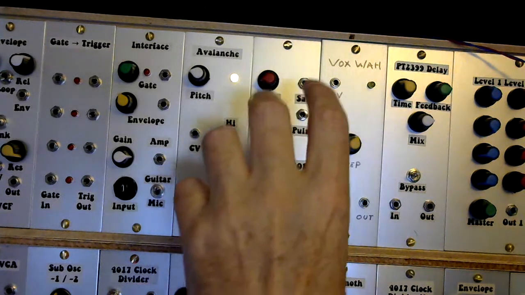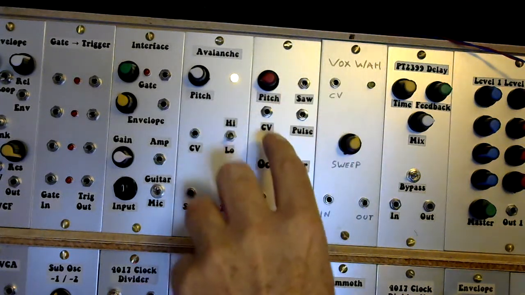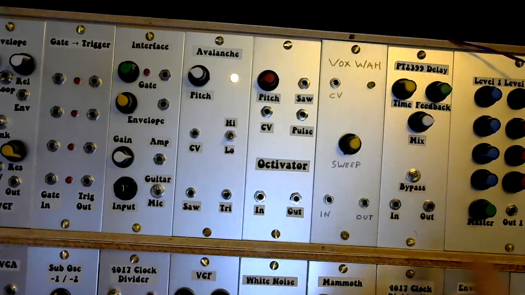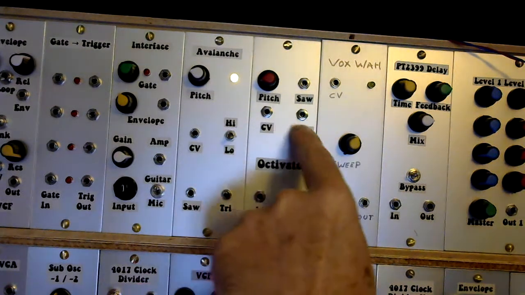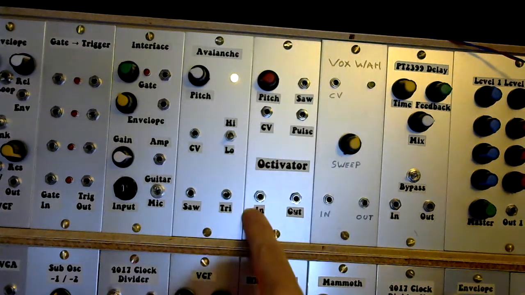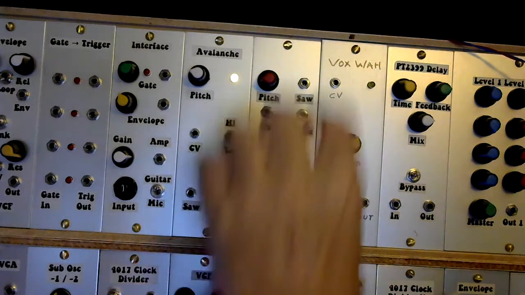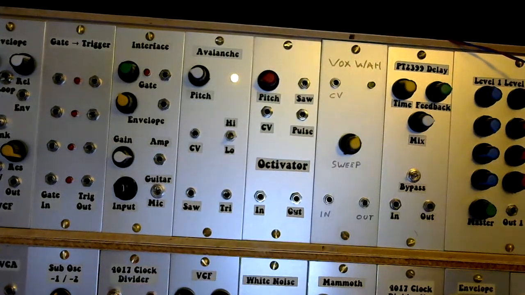So in its basic format, you get the saw output and you get the 3 sub-octave outputs automatically. As soon as you plug anything into either the pulse or the divider input, it breaks that switch contact and they become 2 independent units, which can be useful as well.